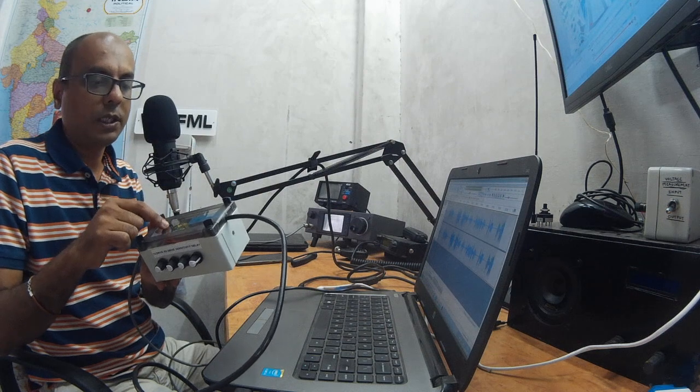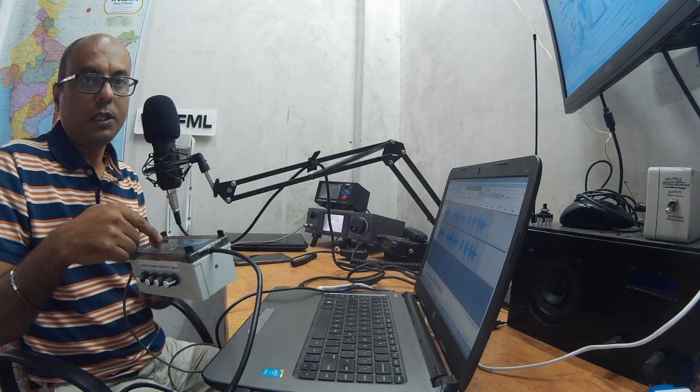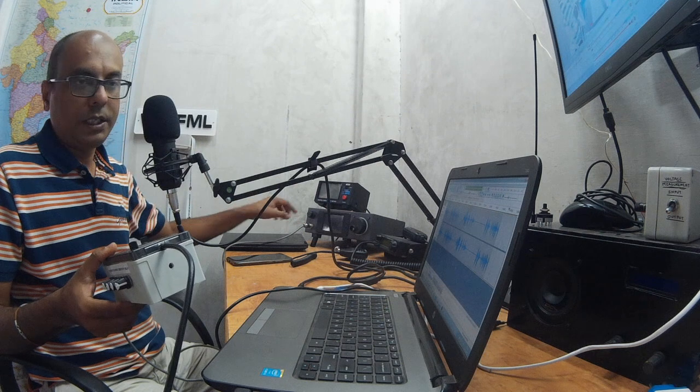So audio signals from the radio are available at the speaker pin, which goes into the mic input of the external USB sound card, and the signals that are to be transmitted go from WSJT-X out of the headphone out into the mic in of the radio, and of course the PTT goes to the PTT and it is triggered via this circuit.